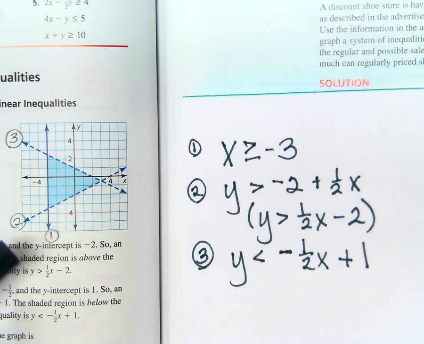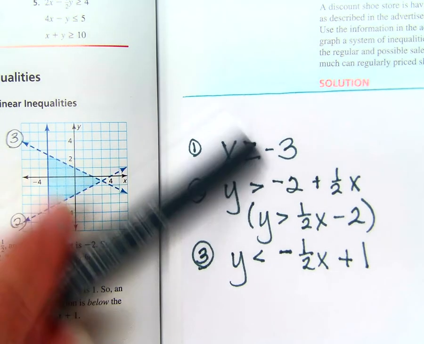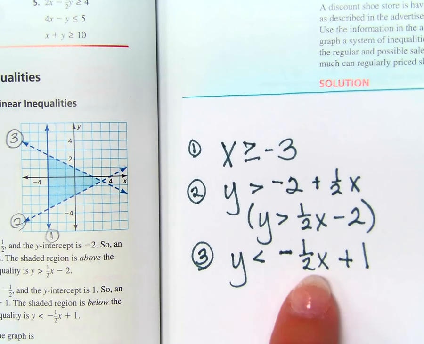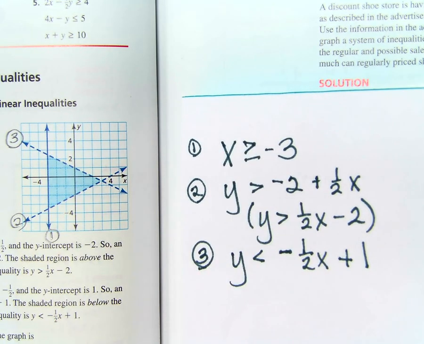Okay? So that is, if you're given a system, if you're given the graph, give me the system. That's what your answers would look like. Here I have 3 lines, so I need to have 3 inequalities in my system. Sometimes I might have 4 lines, then obviously I'll need 4 inequalities, 2 lines, 2 inequalities, and so on.